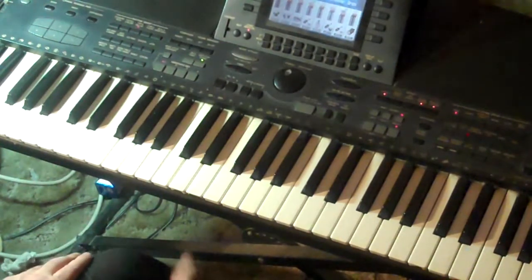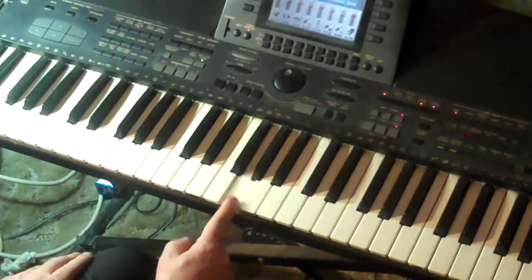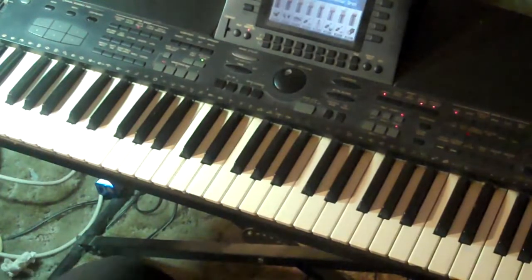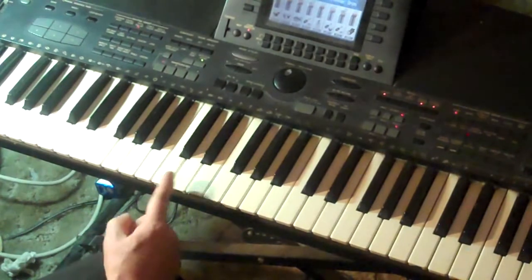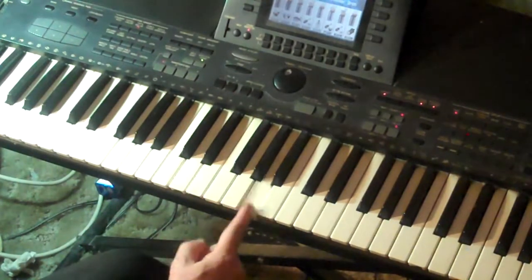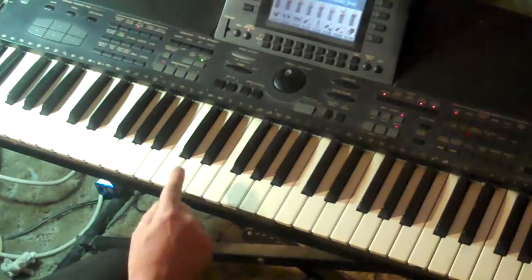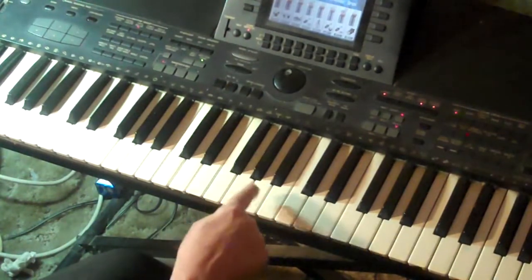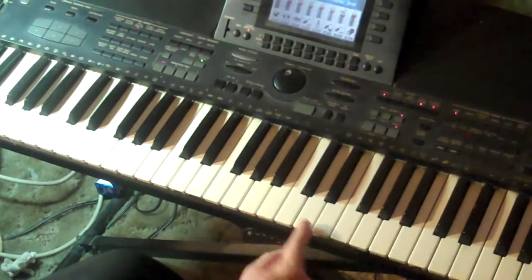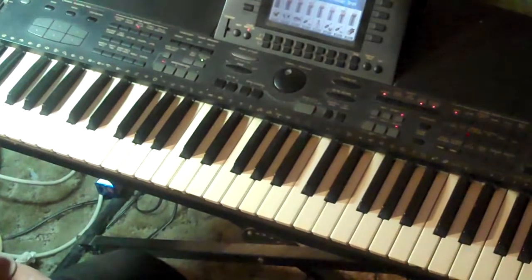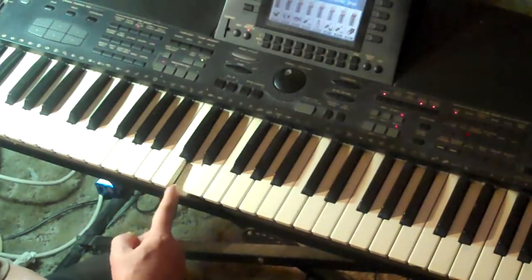I'm going to use the key of C again, and the C scale. Diatonic chords are chords that are related to that scale, to the major scale. There's 12 major scales, so there's going to be 12 sets of diatonic chords that go with them. It's easy to see it in the key of C where you've got all the white notes.